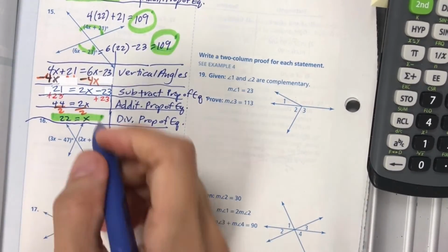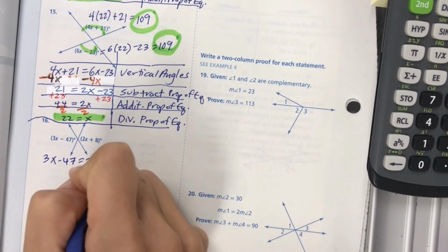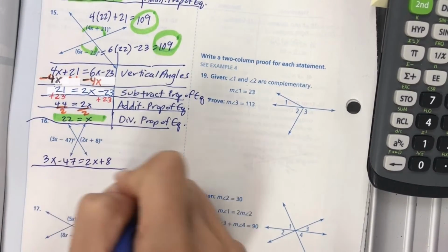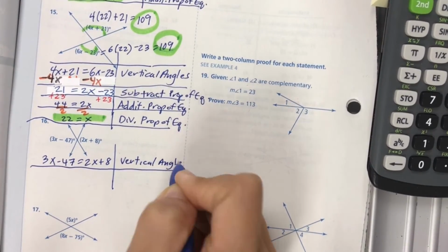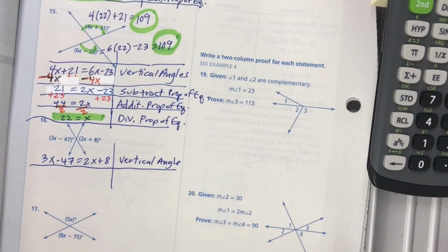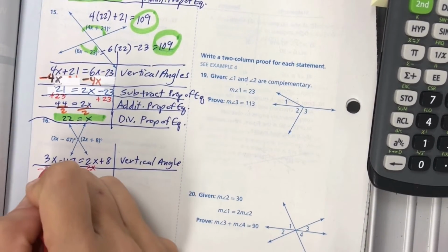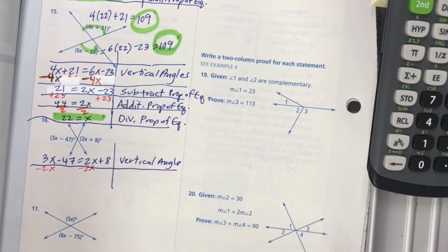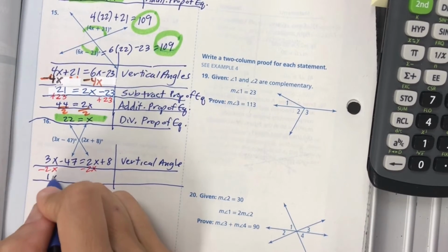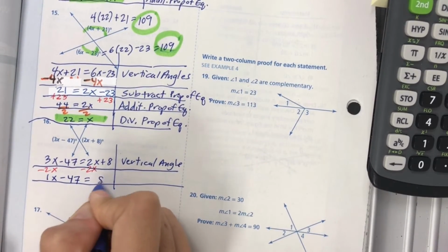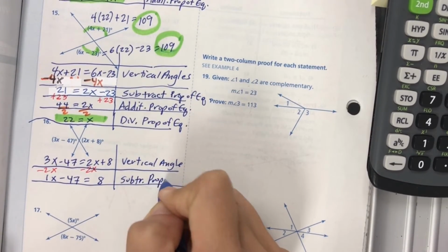They're opposite one another, so that means those are vertical angles. 3x minus 47 has to equal 2x plus 8 because of vertical angle theorem. These are vertical angles. Now, I think if I subtract 2x on both sides, it'll get all my x's to one side. So 3x minus 2x is 1x. And that's called subtraction property of equality.